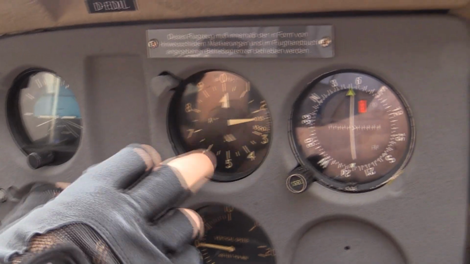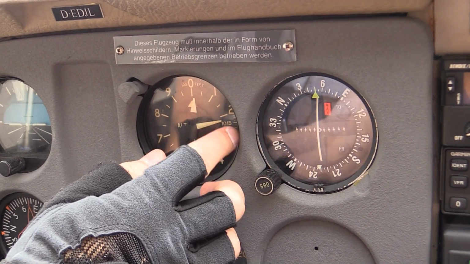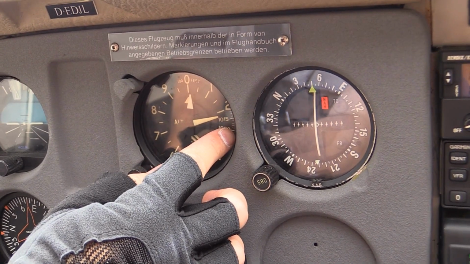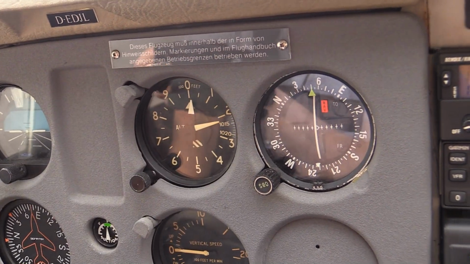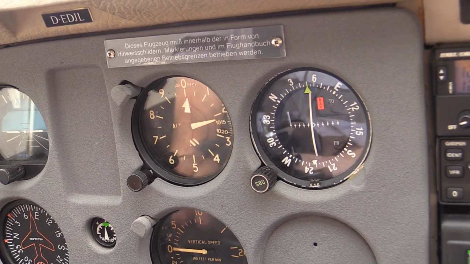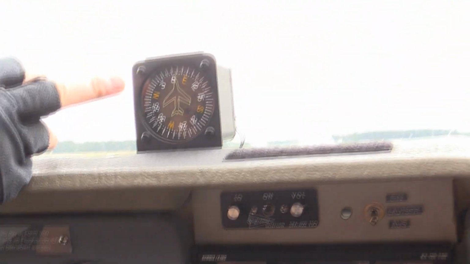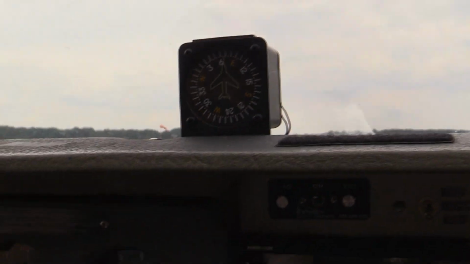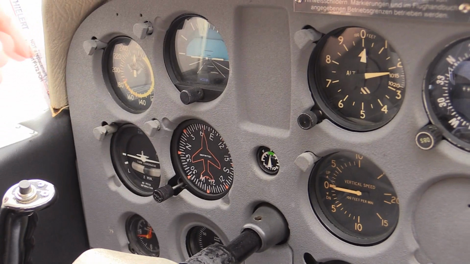Our altimeter is set to the airfield elevation, which is 217 feet, which gives us a QNH of around about 1016, 1017. And let's just adjust the gyro. Our compass heading currently is 70 degrees, so we just adjust the gyro to 070 degrees.